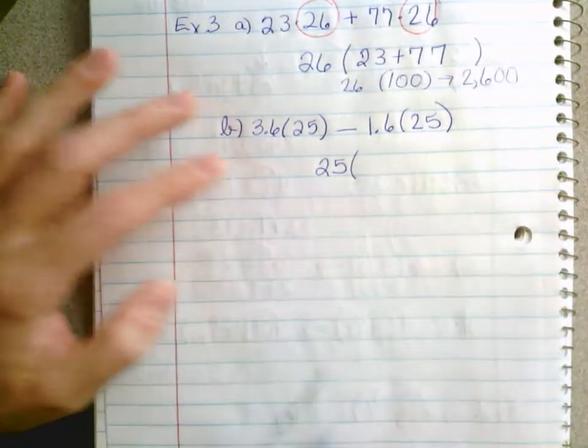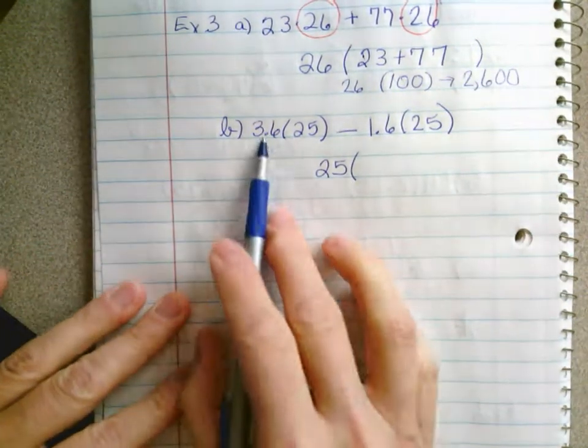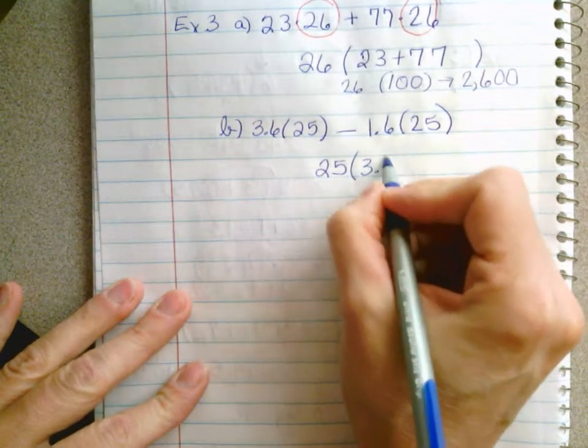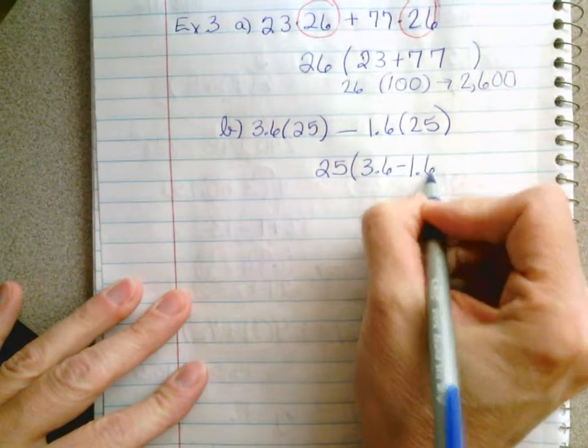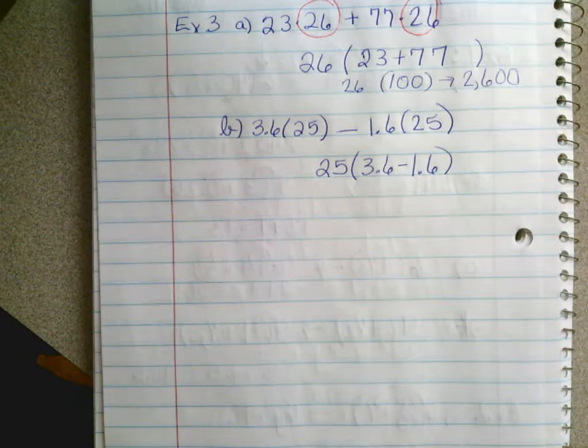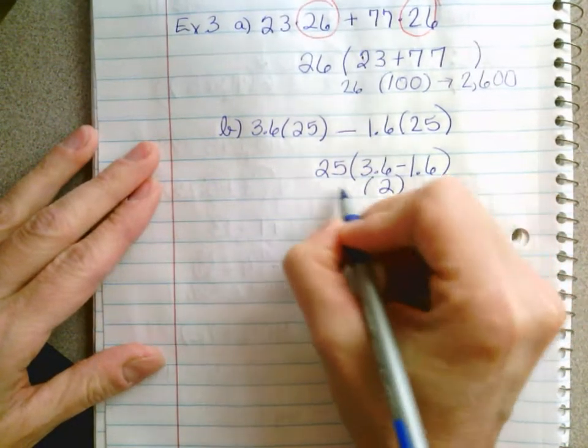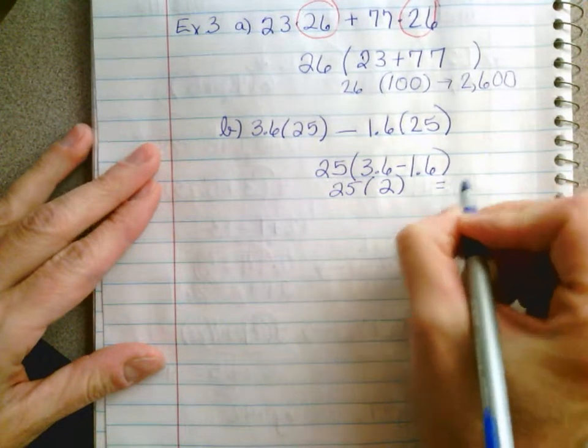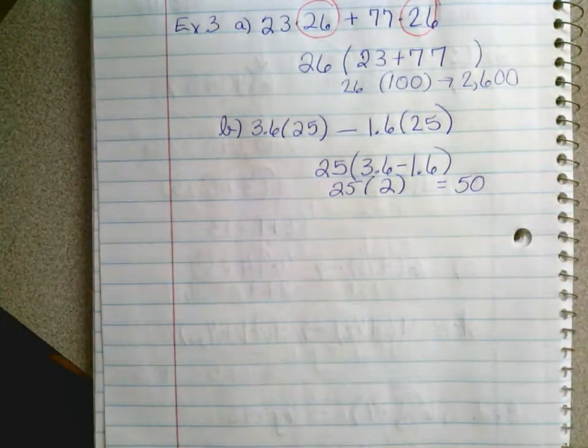If I pull that 25 out and then place 3.6 minus 1.6, I will now have a convenient way to multiply this out. 25 times 2. Does that look about right? So look out for that.